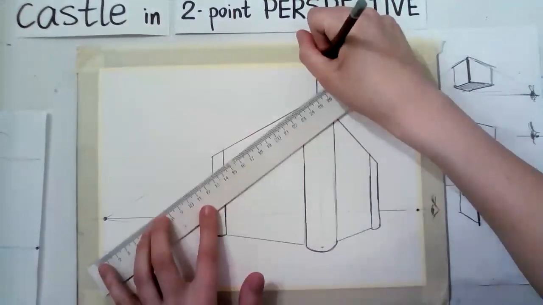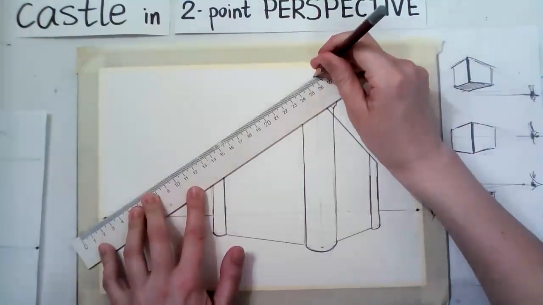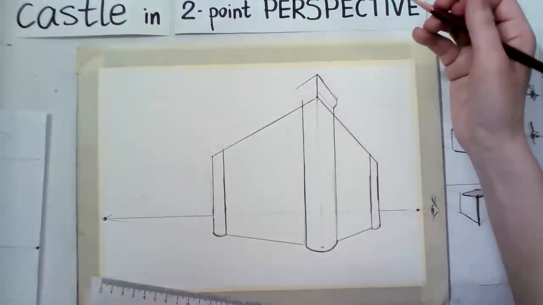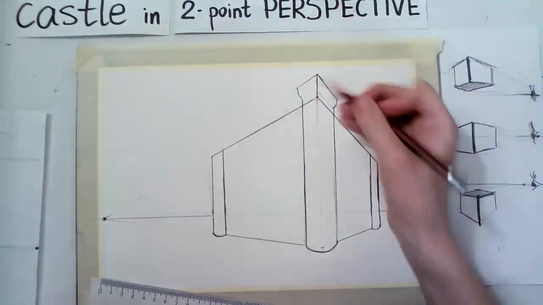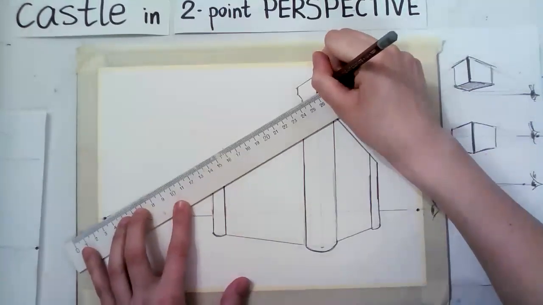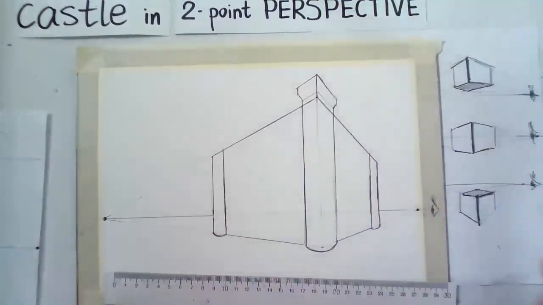Then from this point, I also go to the other point. So we use the same perspective rules. Here I'm just trying to make a more interesting shape of the tower, so maybe it's not that squarey, not that boring.